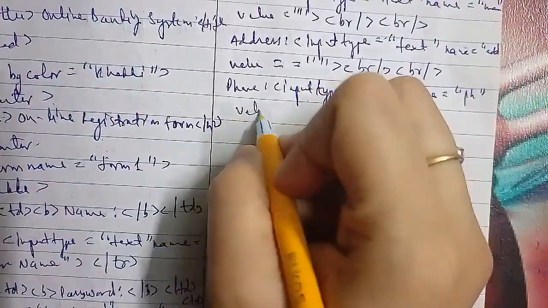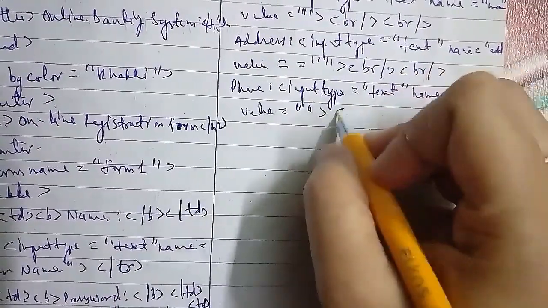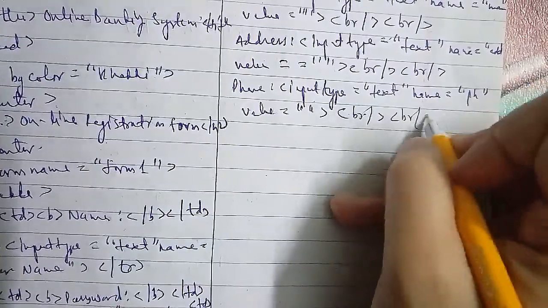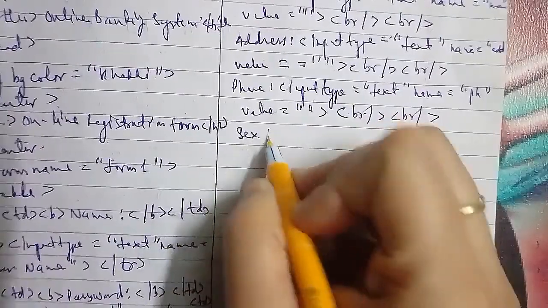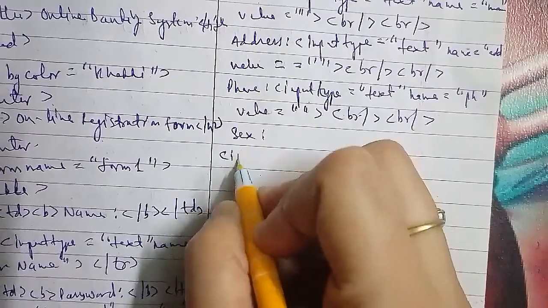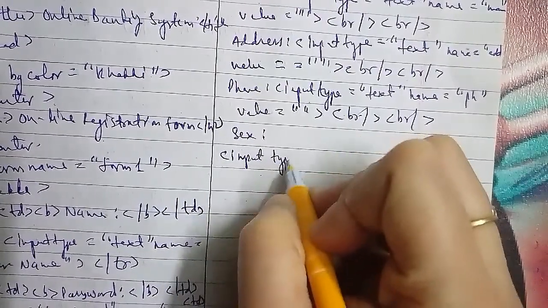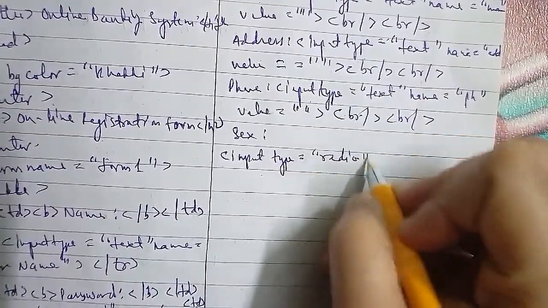इसमें करेंगे select name, that is my menu. फिर option value में होगा like option value equals to computer, that is computer, then option close.